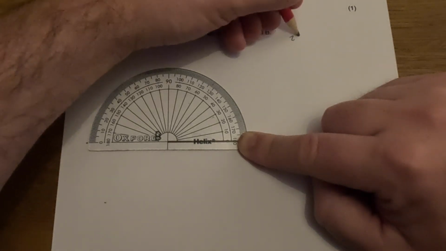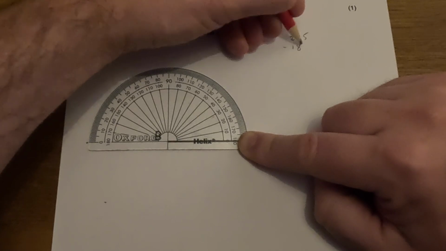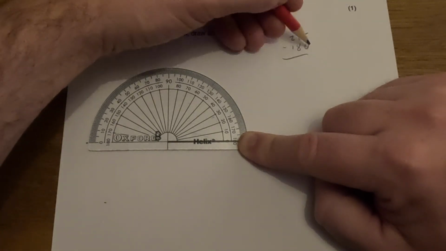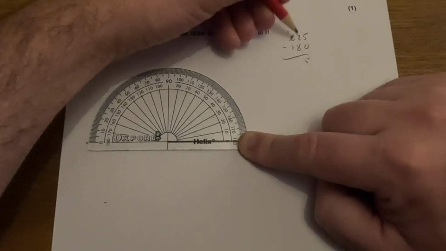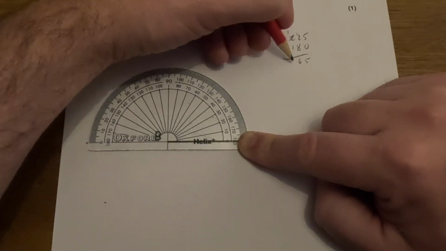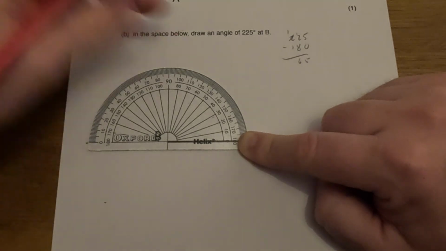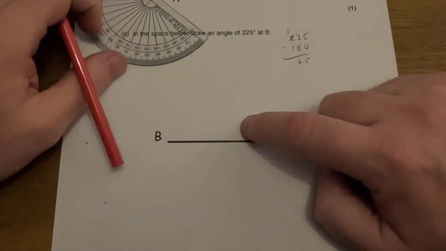So if we do our 225 and take away 180, let's see what we get. 5 take away 0 is equal to 5. 2 take away 8, let's borrow. So 12 take away 8 is equal to 4. And 1 take away 1 is 0. So we need to go another 45 degrees. So that's 180. We now get our protractor.